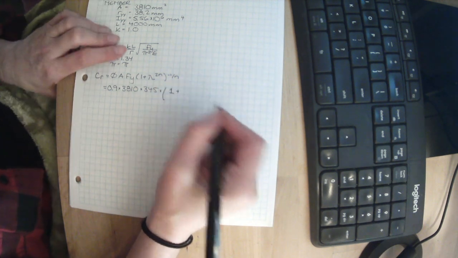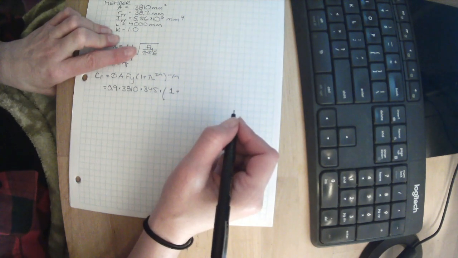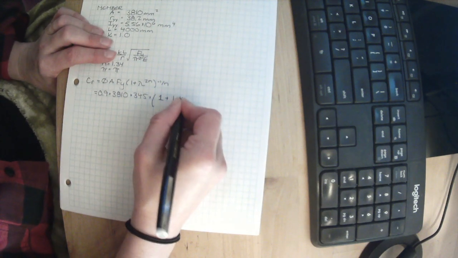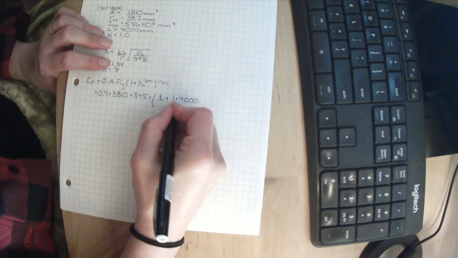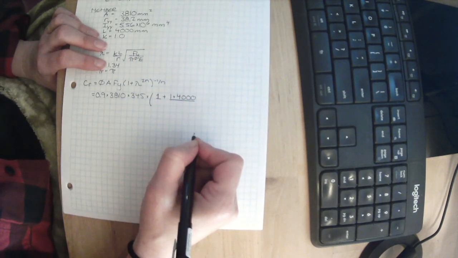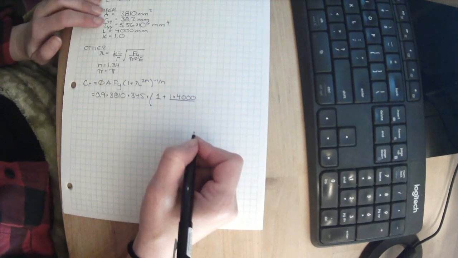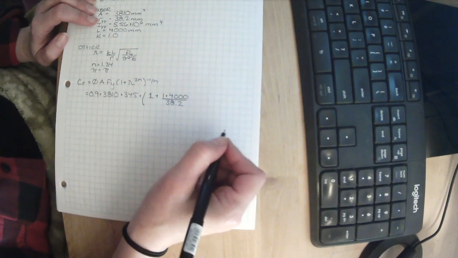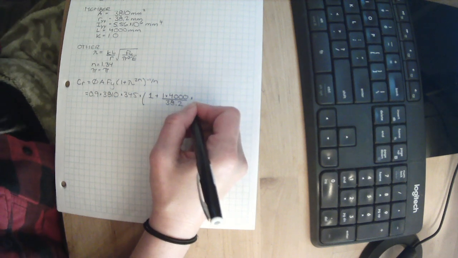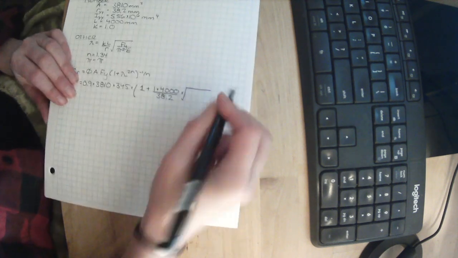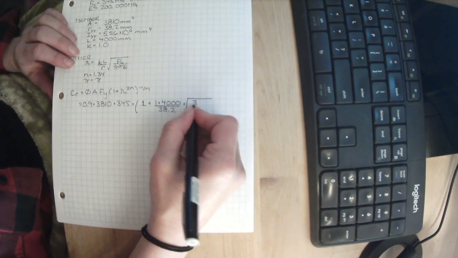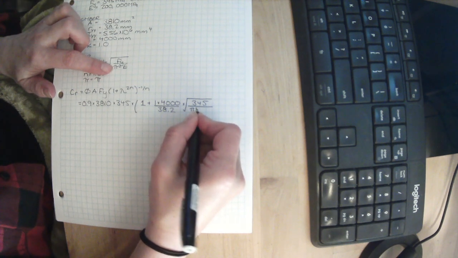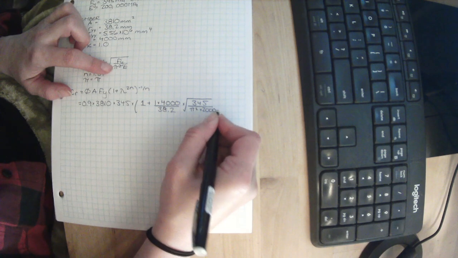Lambda is KL divided by R times the square root of Fy divided by pi squared E. So K is 1 times our length, 4,000, divided by R, which is R_YY, 38.2, times the square root of Fy, which is our 345, divided by our pi squared times 200,000.